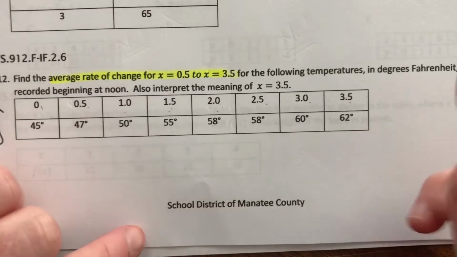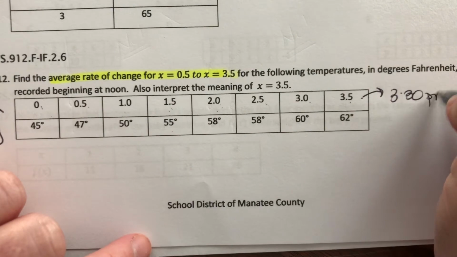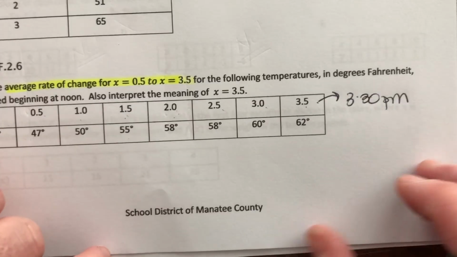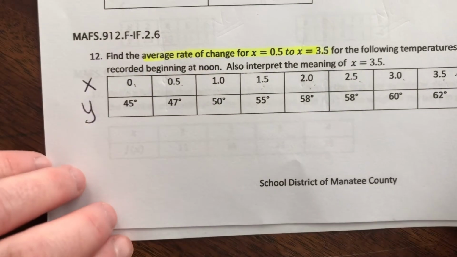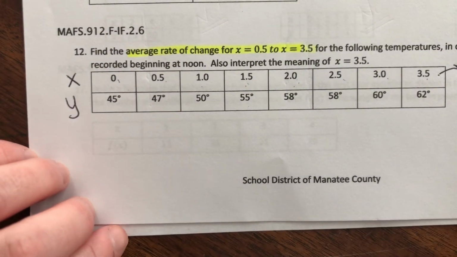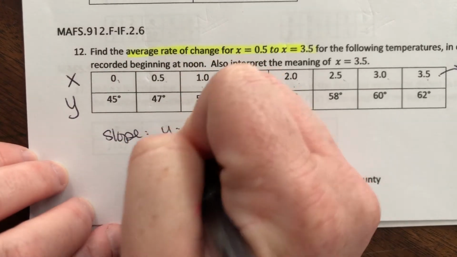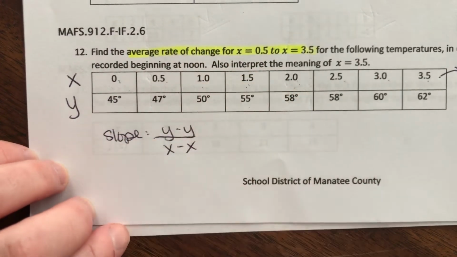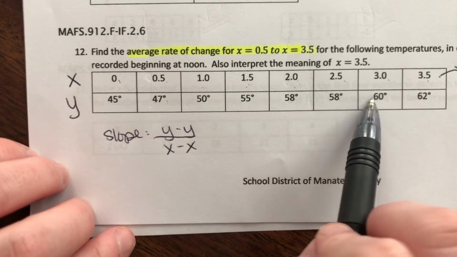So when x equals 3.5, that's 3:30 p.m. because it says the whole thing started at noon. Okay, and then it says what's the average rate of change? Rate of change is slope, right? And remember, slope is y minus y over x minus x. And it asks us to find the average rate of change from 0 to 3.5.